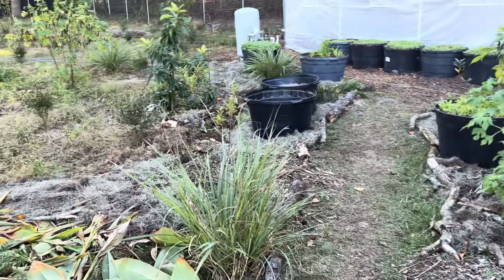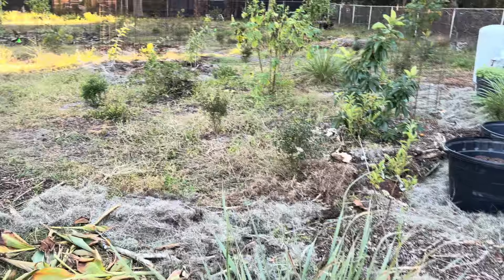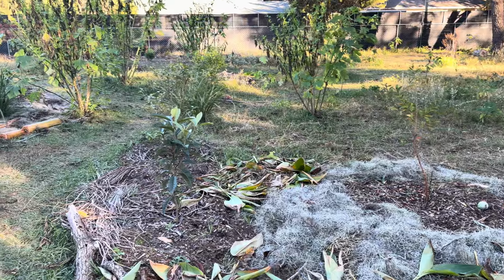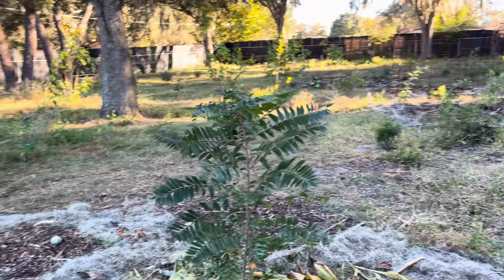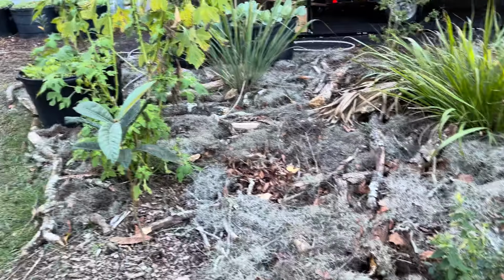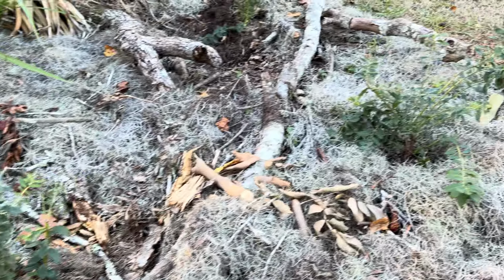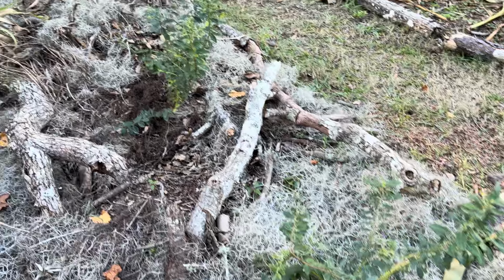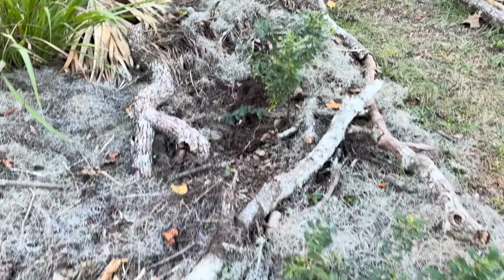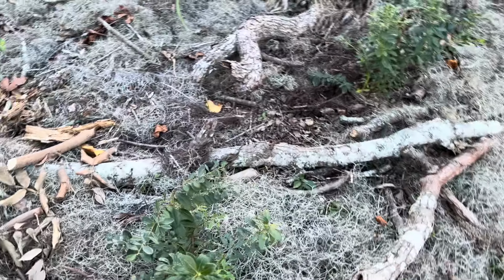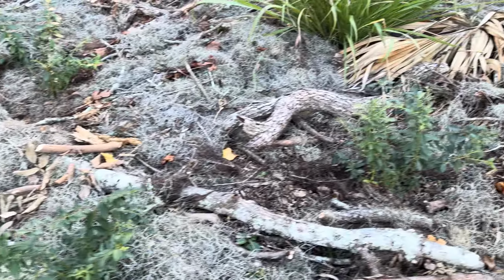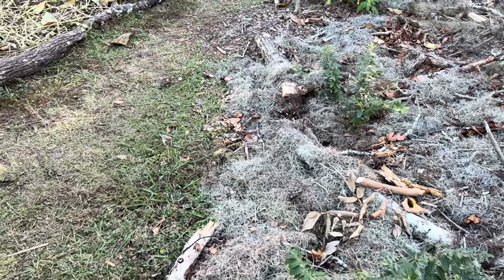And then the third type, mainly it's just your blueberries. So here's some blueberries. They're an interesting plant because they have their own mycorrhizal network, links together all the blueberry plants, but they do not share the resources with the other plants.